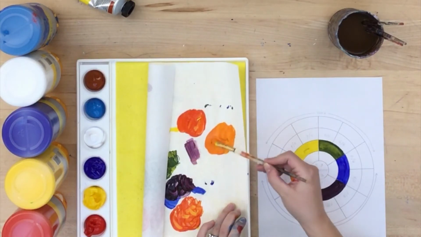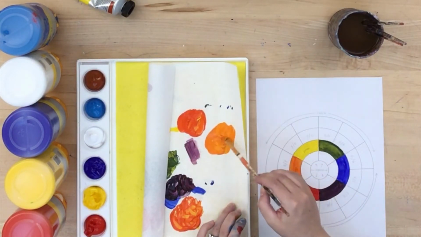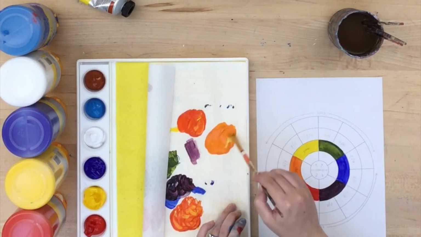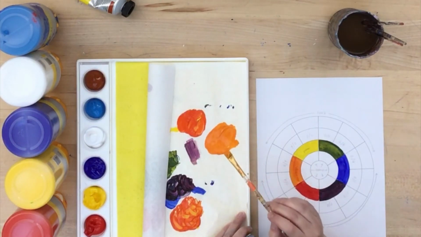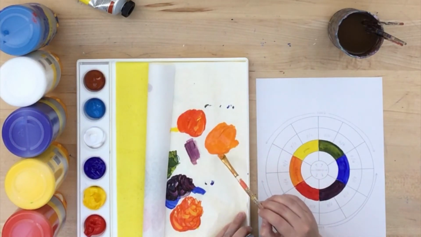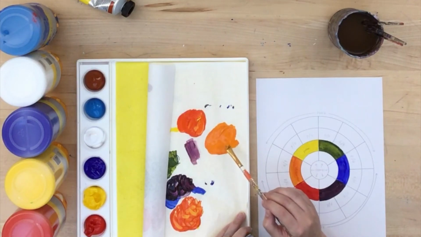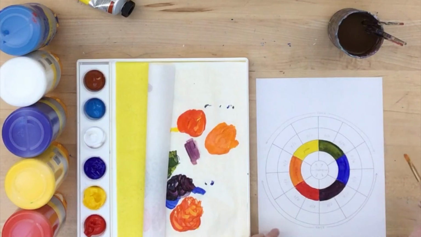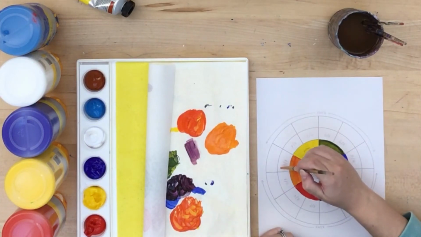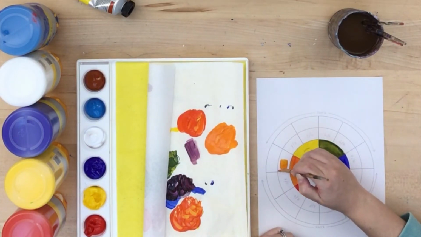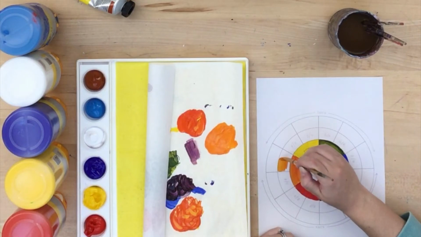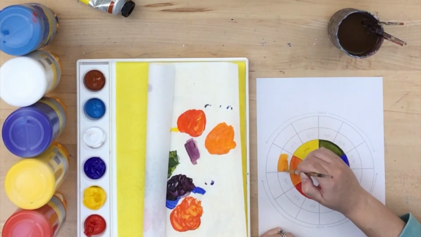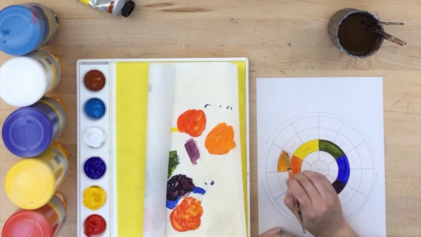But I need to figure out, is it yellow-orange or is it orange-yellow? I'm going to say orange-yellow because I could definitely add more yellow to this without it looking like plain yellow. So I'm going to use this in my orange-yellow section. Doesn't look too different from my initial orange, but it's a little lighter because it has more yellow in it.